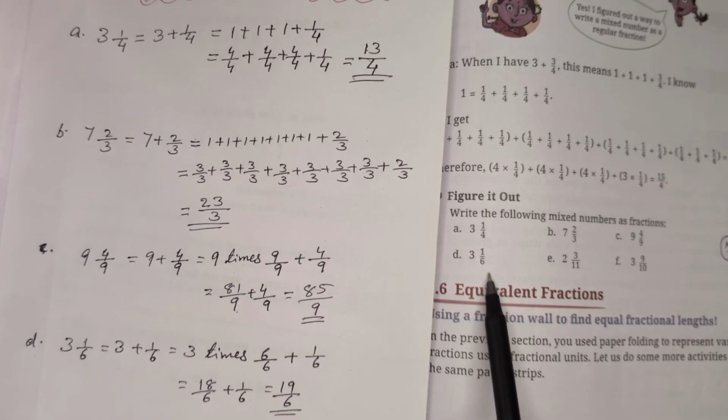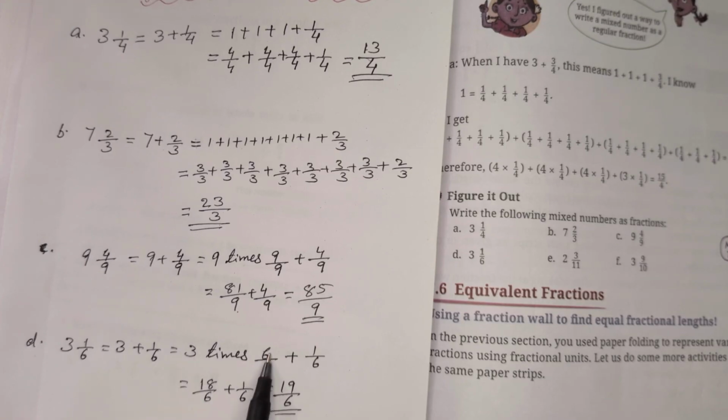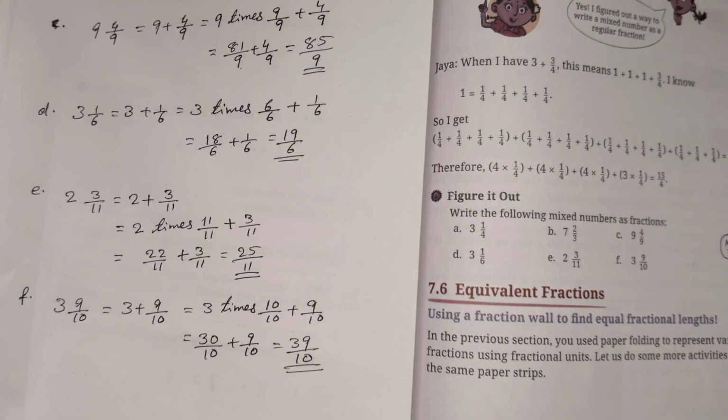Next number, 3 and 1 by 6. Split that, 3 plus 1 by 6, which means 3 times 1, that means 6 by 6, plus 1 by 6. So 3 times 6 means 18, plus 1, 19 by 6.